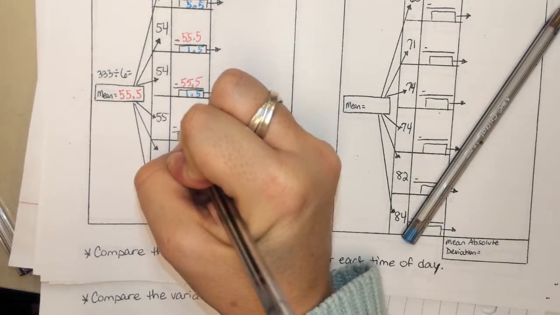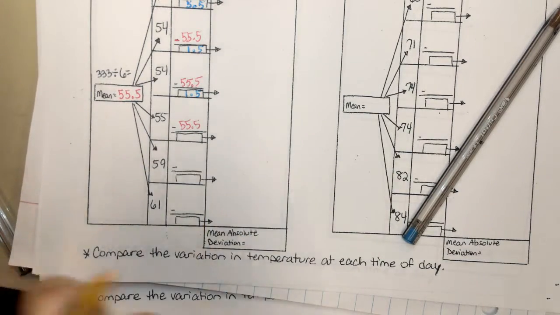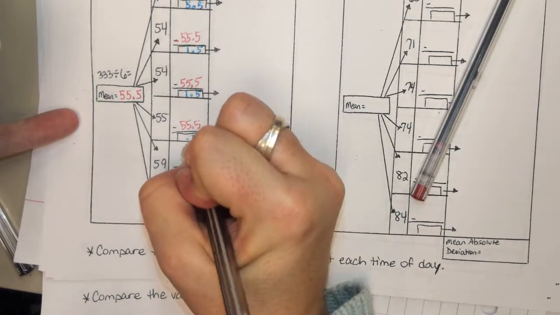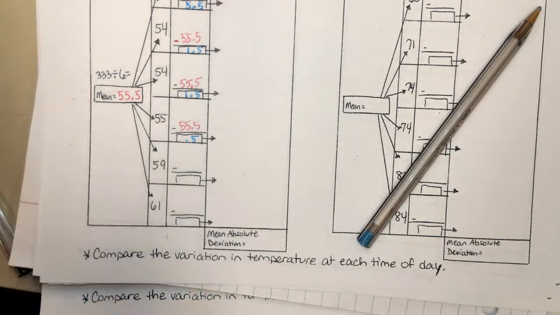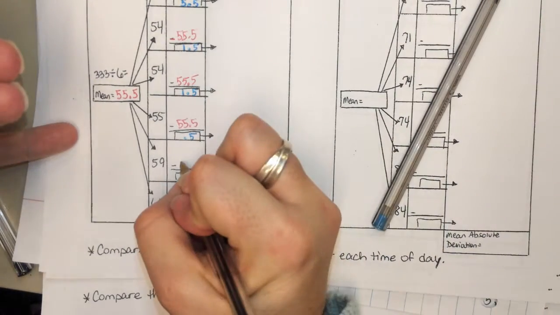55 minus 55.5. 0.5. Okay, 0.5. Okay, now 59 minus 55.5. 3.5. I'm still confused how you got the mean.